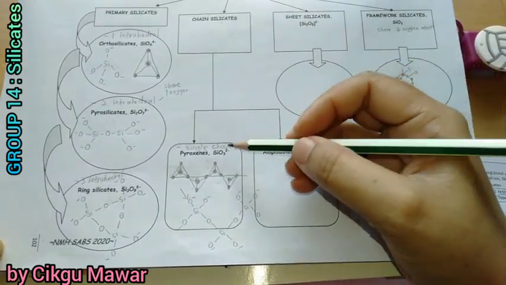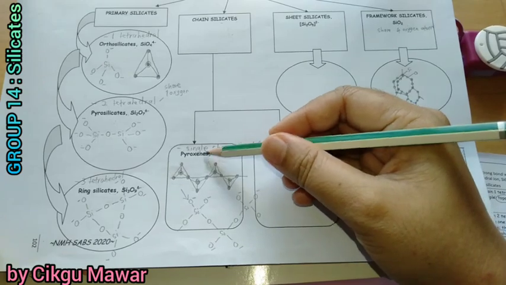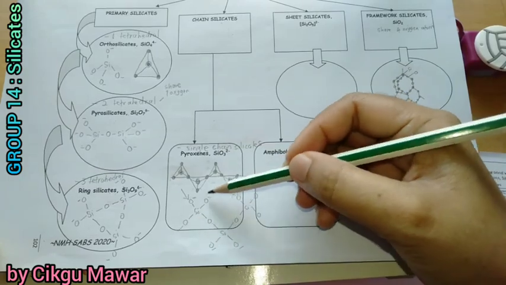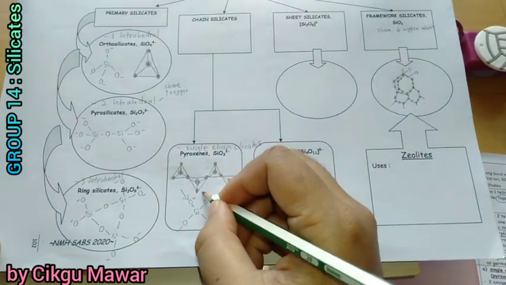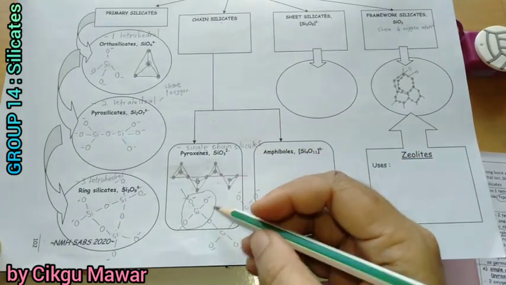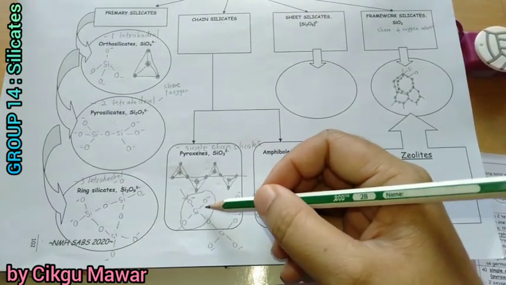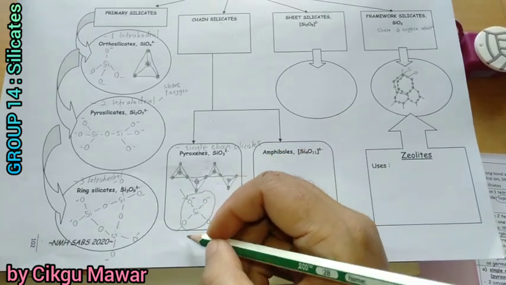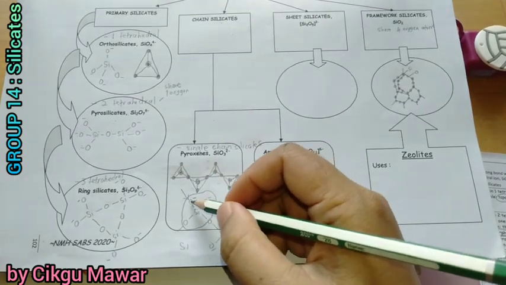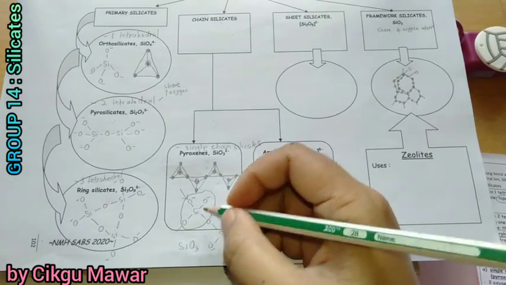But then, how do we write the basic structural unit? For pyroxene, if you look here, what is the repeating part? We can see that this is the repeating unit, followed by another one, and another one. So it consists of one Si and then 1, 2, and 3 O, which is 3 oxygen atoms.